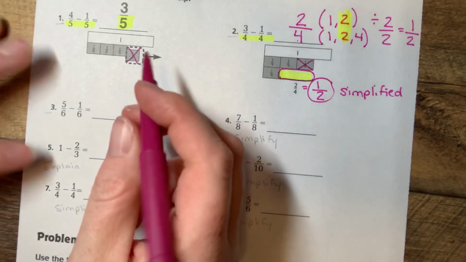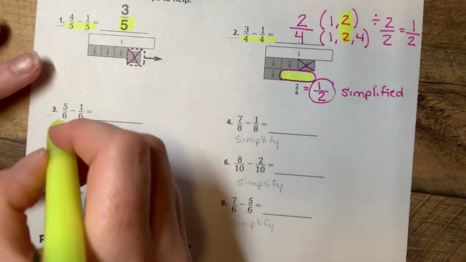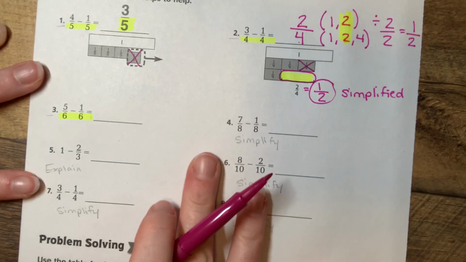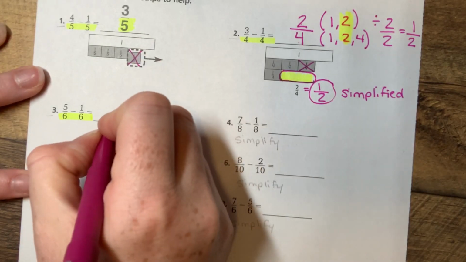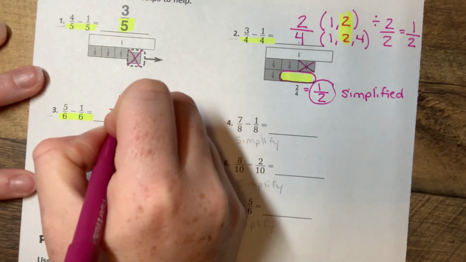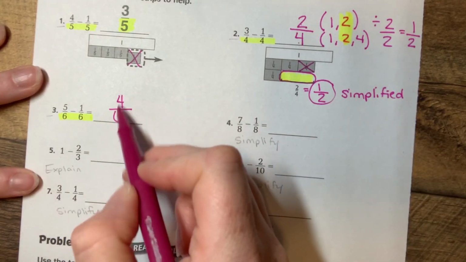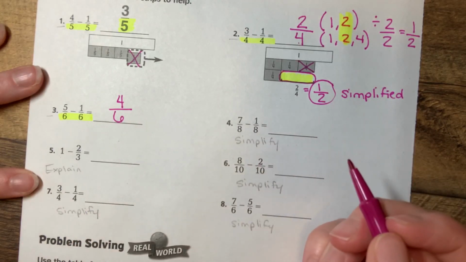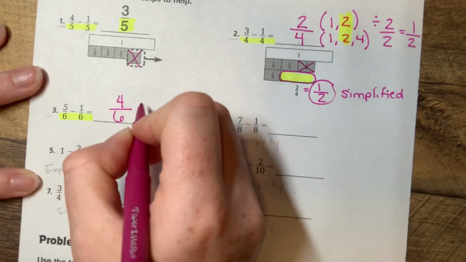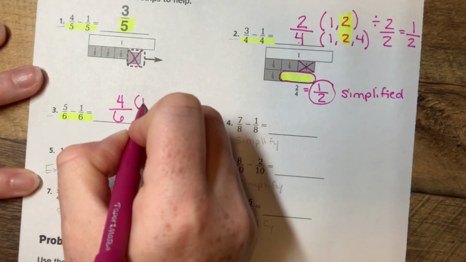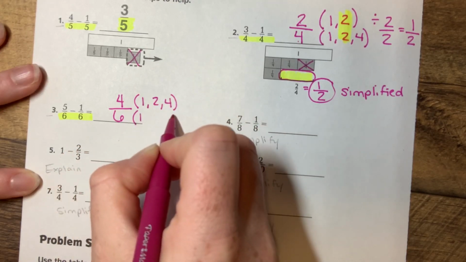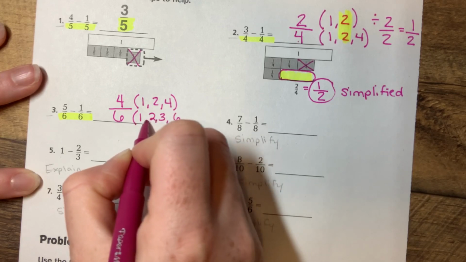Number 3. All right, my denominators are the same, so my denominator will what? Perfect, it will stay the same. 5 minus 1 is perfect. 4, they're both even numbers, so I know automatically that I can divide by something. I know I can divide by 2 if they're even. But let's just do the factors. 1, 2, 4. 1 times 6 and 2 times 3.